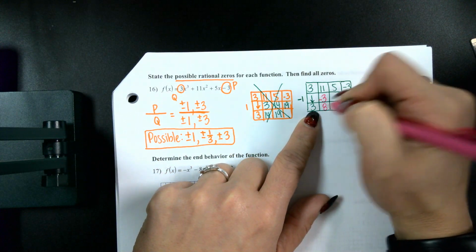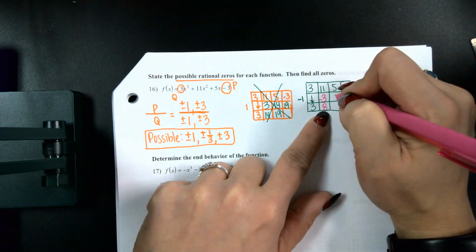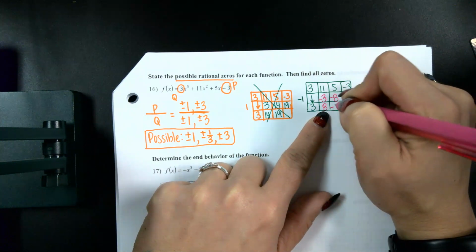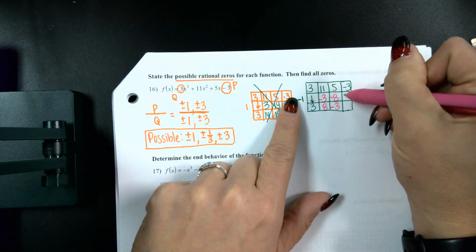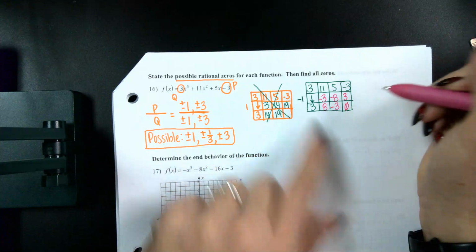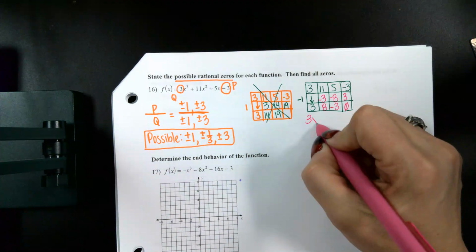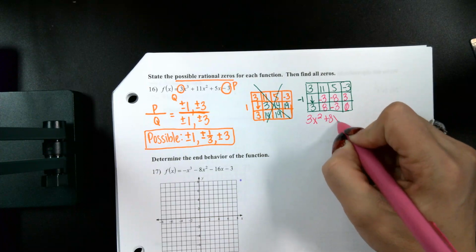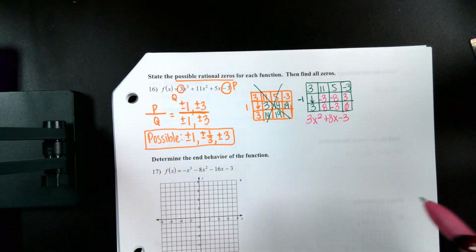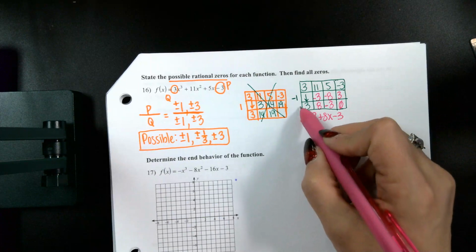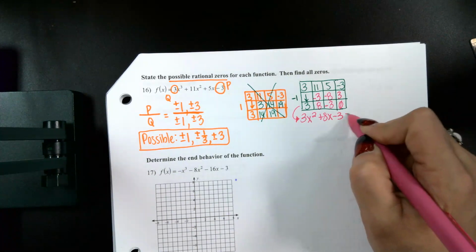You add, you get 8. Negative 1 times 8 is negative 8. You add, you get negative 3. And negative 3 times negative 1 is positive 3. You add and you get 0. So we would have 3x squared plus 8x minus 3. That is what we get from here when we factor.